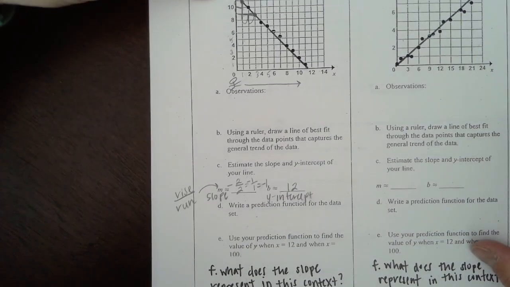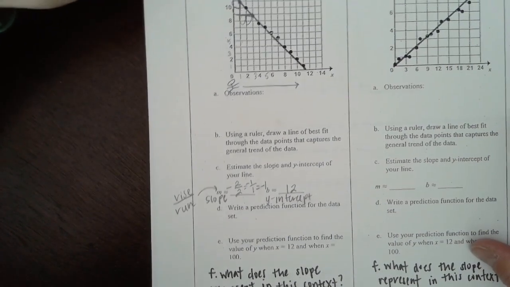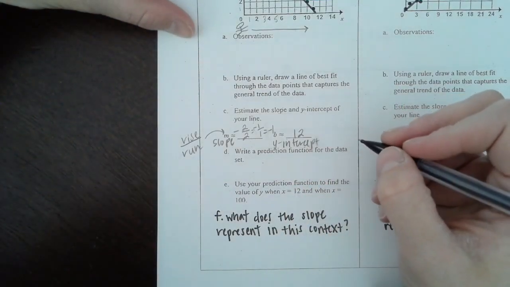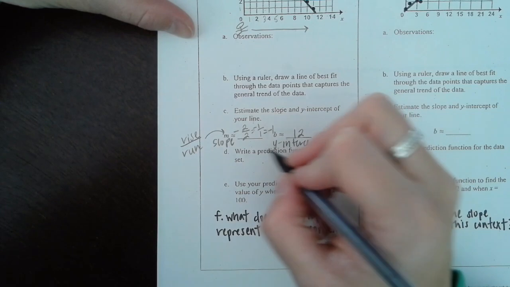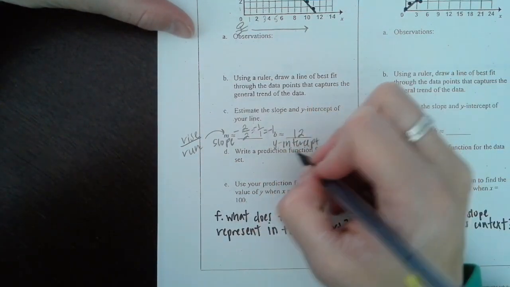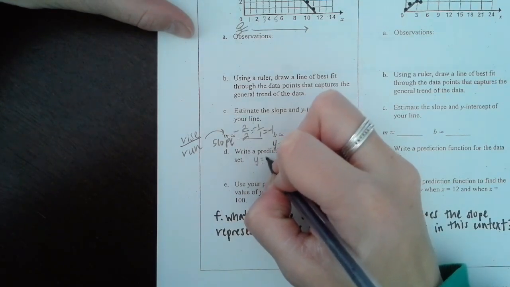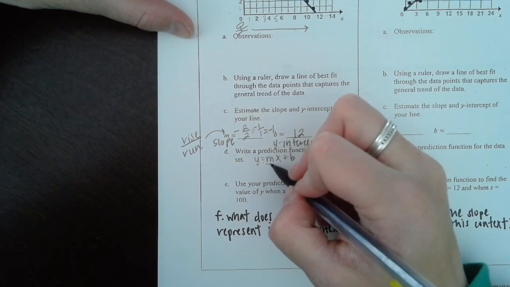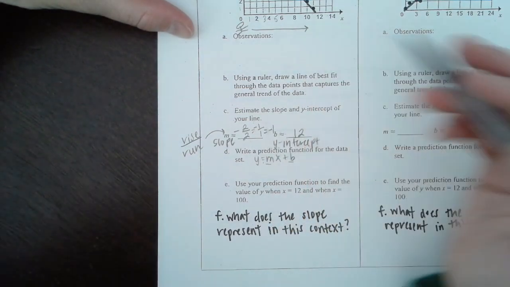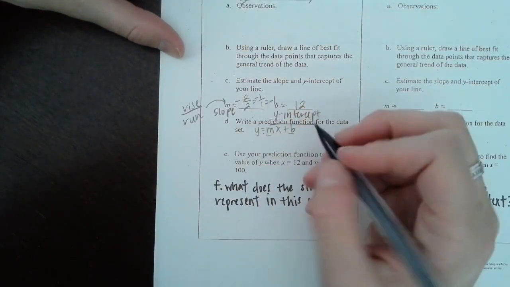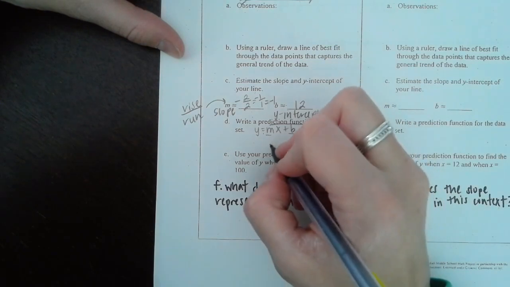Okay, so now we need to put together our prediction function. Our prediction function is the same thing as our line of best fit, and we talked about the line of best fit yesterday as our slope-intercept equation. So our prediction function, or the slope-intercept equation, is y equals mx plus b. We're replacing our m and our b with the values that we just got from looking at our graph up in the top.